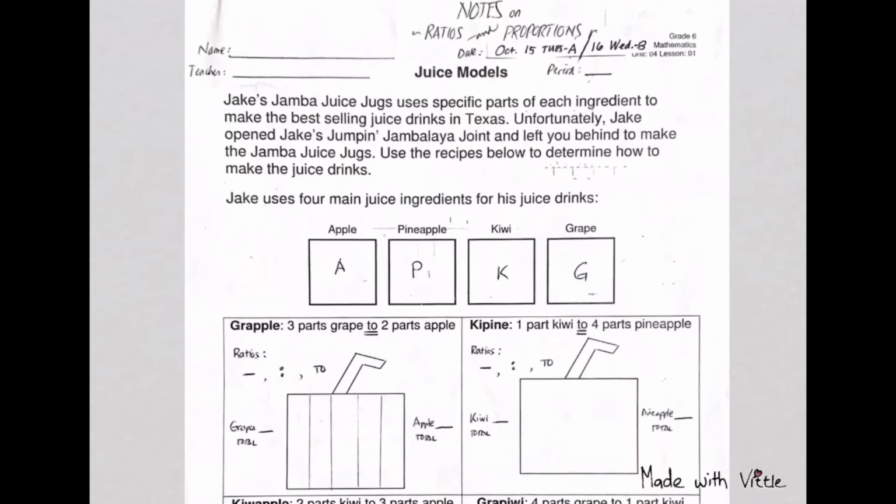So, the story is Jake's Jamba Juice Jugs uses specific parts of each ingredient to make the best selling juice drinks in Texas. Unfortunately, Jake opened Jake's Jumpin' Jambalaya joint and left you behind to make the Jamba Juice Jugs. Use the recipes below to determine how to make the juice drinks. Jake used 4 main juice ingredients for his juice drinks, and these are the apple, pineapple, kiwi, and grape.